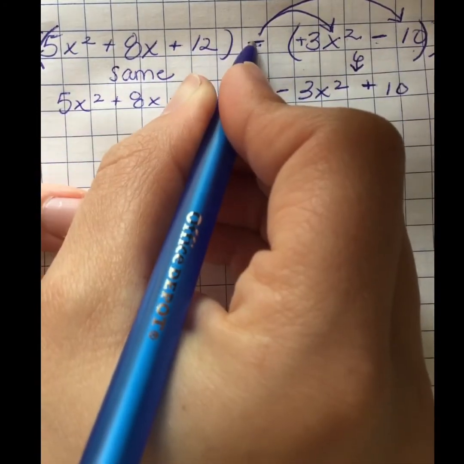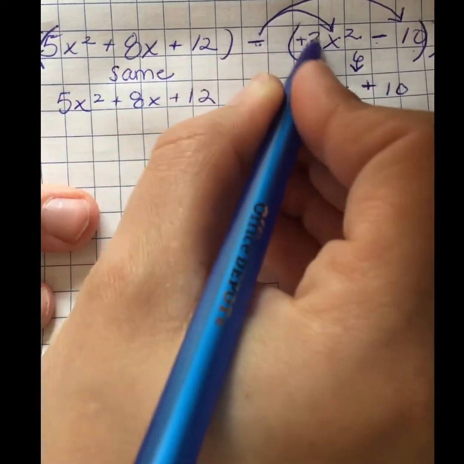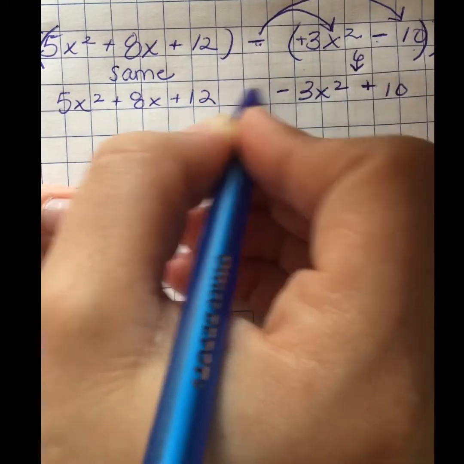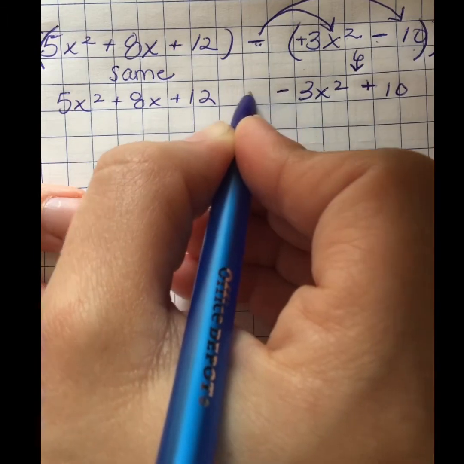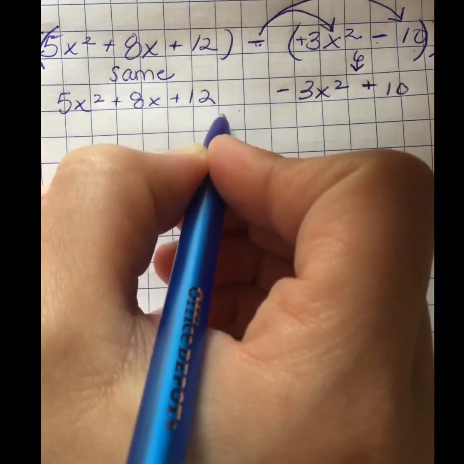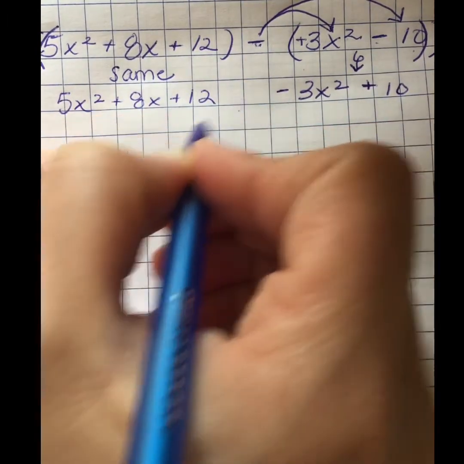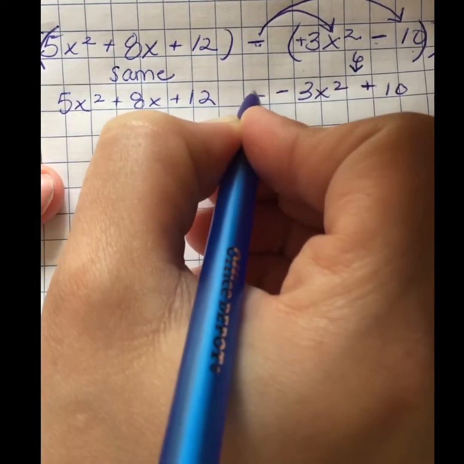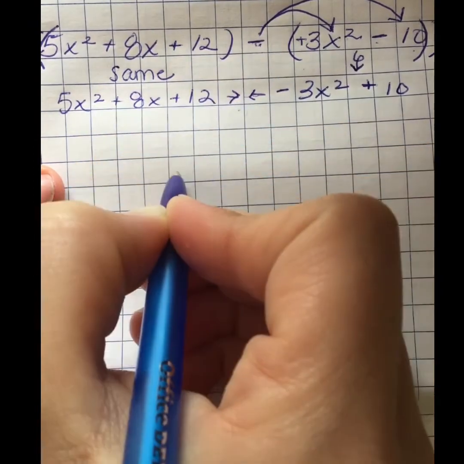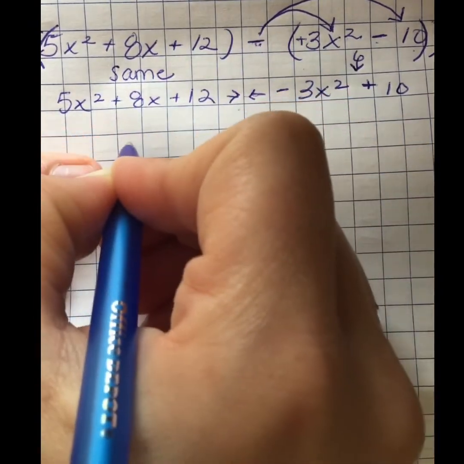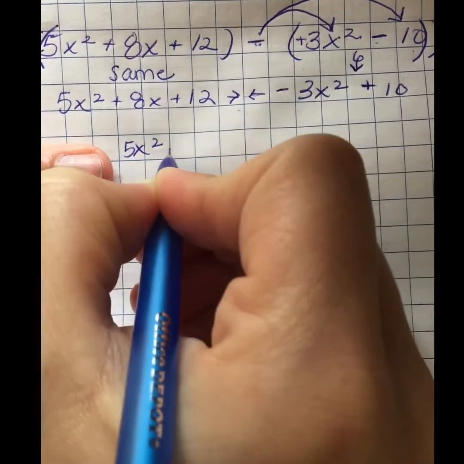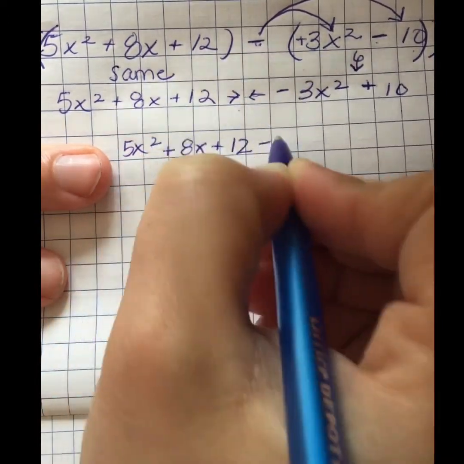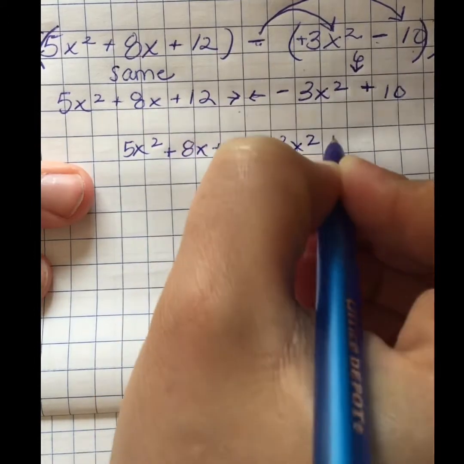Now you might be tempted to pull this down, but we actually already distributed in, so we don't have anything here, which means this really could scoot over. So let's just go ahead and write this so it looks a little nicer. We're just gonna smash everything together and write 5x squared plus 8x plus 12 minus 3x squared plus 10.